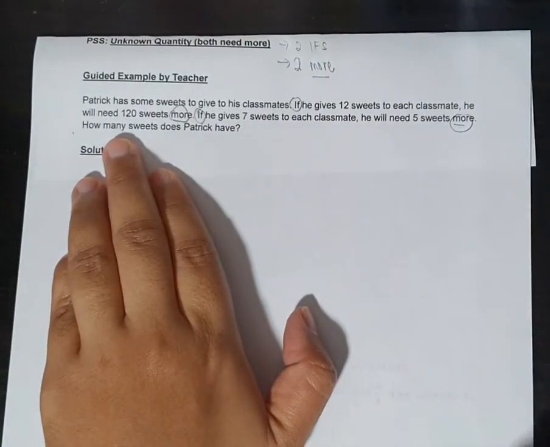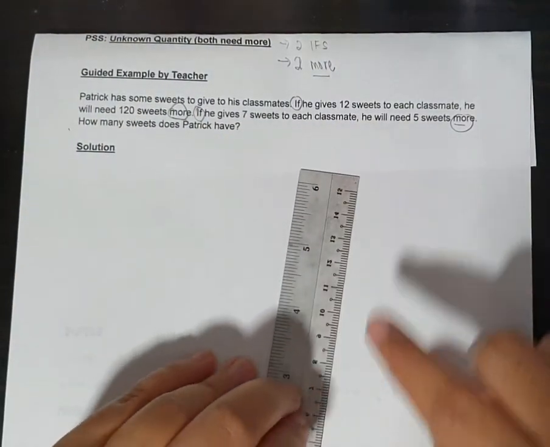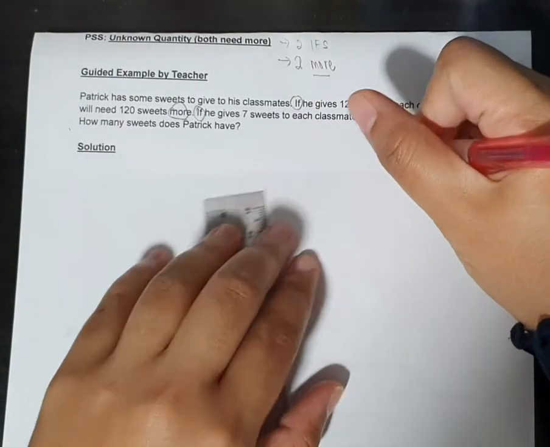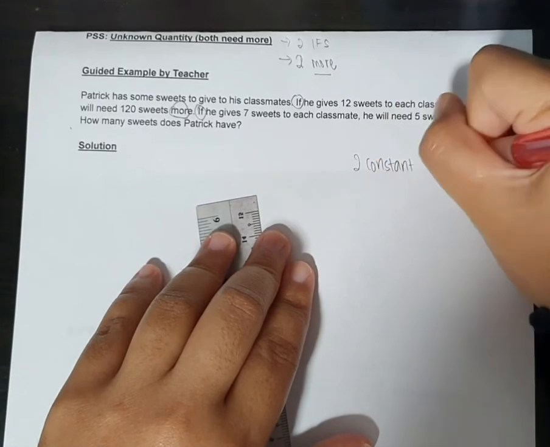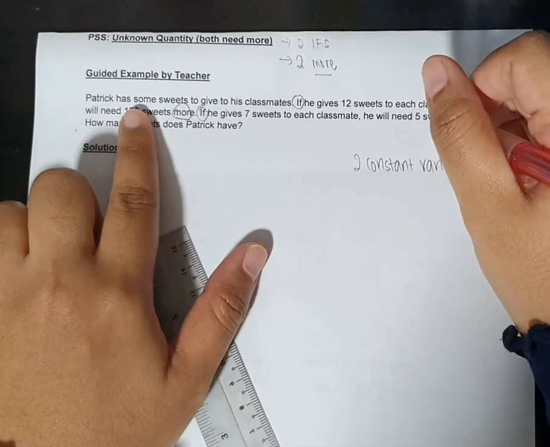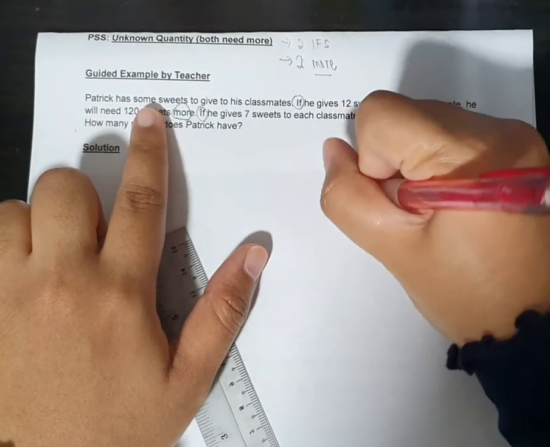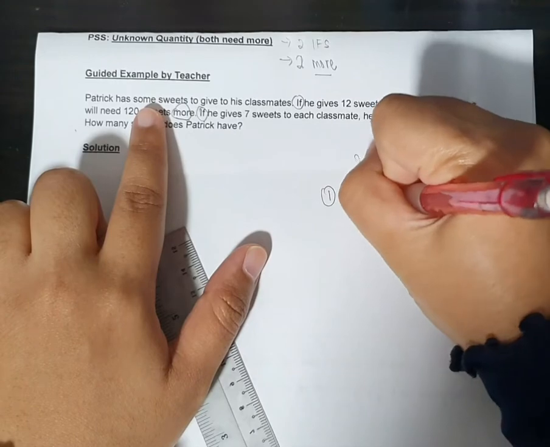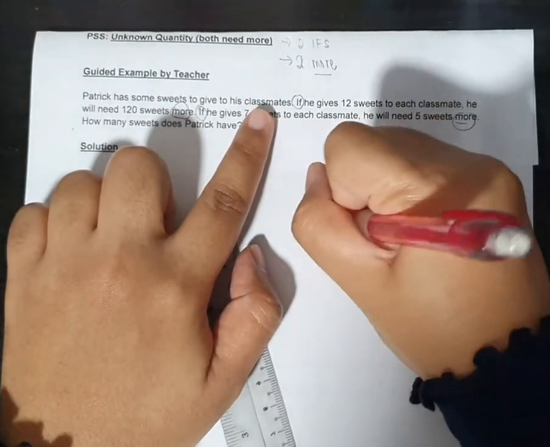Okay, so now we are going to use the same drawing technique, but before that, ask ourselves these 2 questions. What are the 2 constant variables? What are things that are fixed actually? First, the first sentence will usually indicate to you. So one is the number of sweets. Second is the number of classmates.